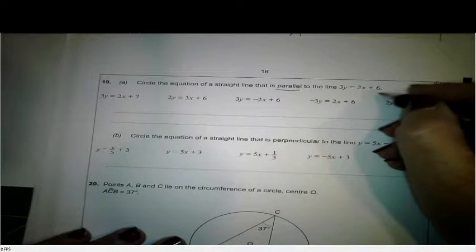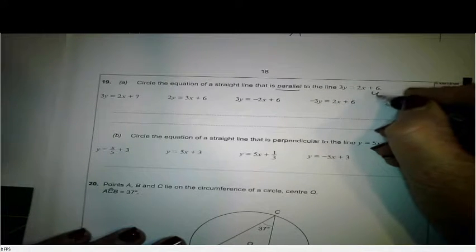And the gradient we find by rearranging the equation in the form of y is equal to mx plus c, and of course m is the gradient. So let's rearrange this equation into this form to find out what the gradient is. To get y on its own, we have to divide both sides by 3. So y would equal 2 over 3x plus 6 over 3. We could simplify further, but there's no point.